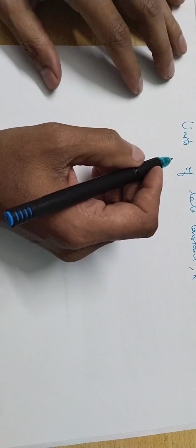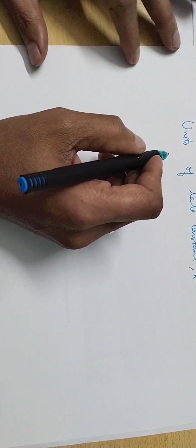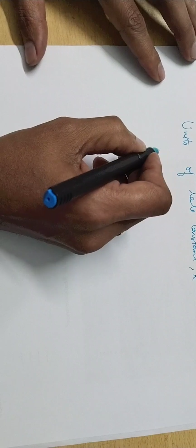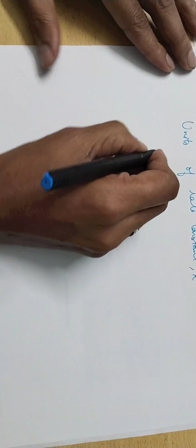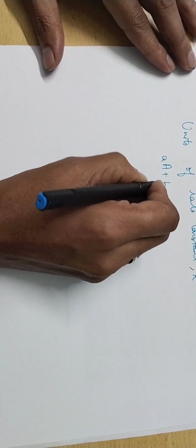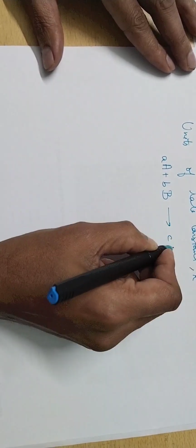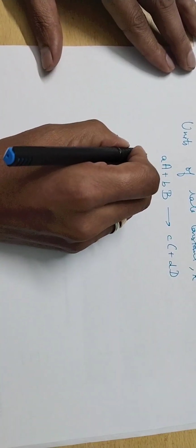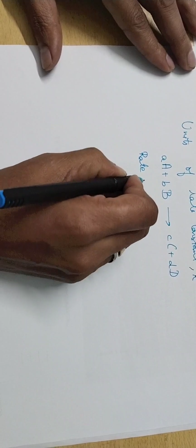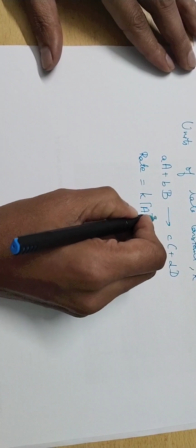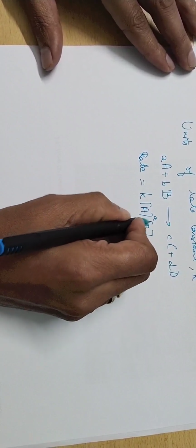In general, if I have aA plus bB gives cC plus dD, then the rate expression is rate is equal to rate constant multiplied by [A] to the power of a and [B] to the power of b.